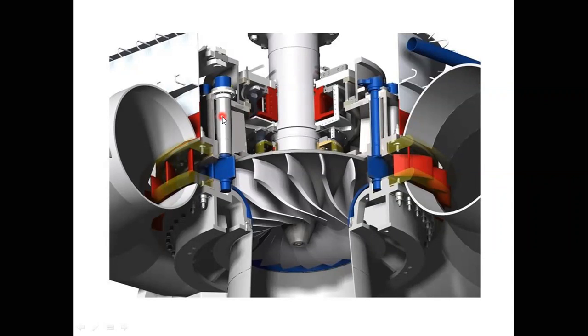So water coming from this side firstly changes the direction or angle by these guide vanes. After that, water goes towards the runner. See these guide vanes, we can change the angle manually or automatically.